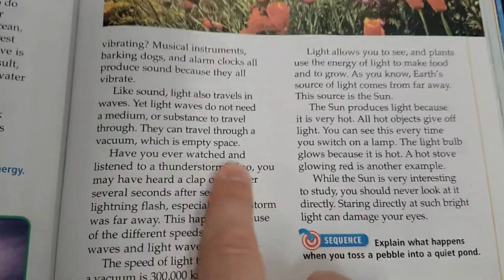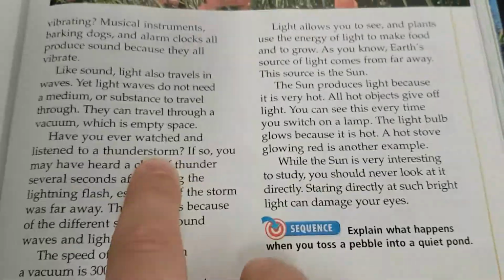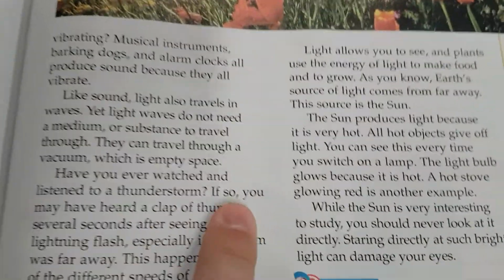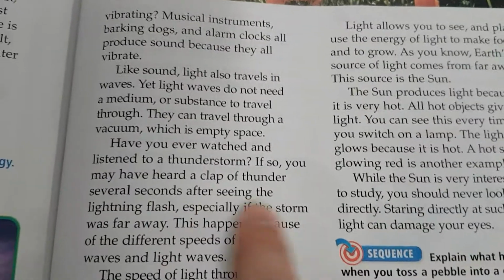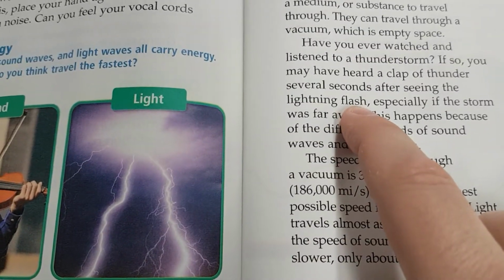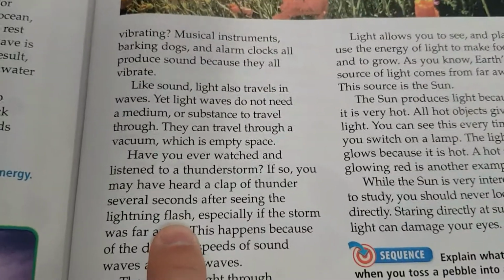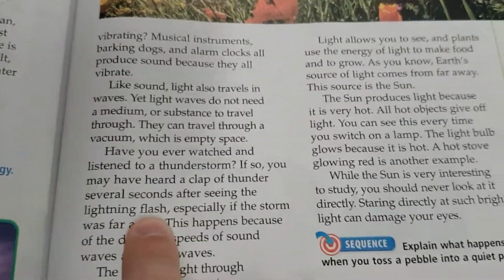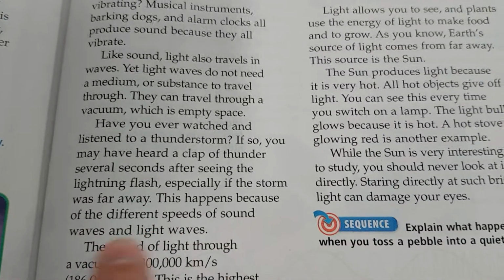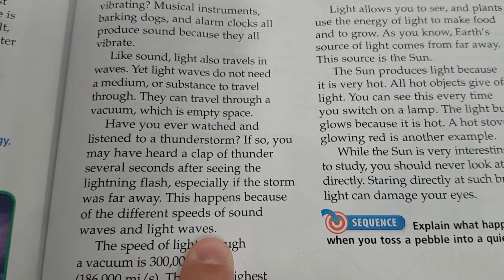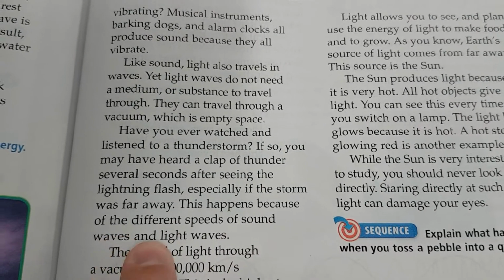Okay. Have you ever watched and listened to a thunderstorm? They're pretty rare here, but sometimes we happen to have them. If so, you may have heard a clap of thunder several seconds after seeing the lightning flash. So usually you see the lightning flash, that bright light, and then a few seconds later, the big rumble. Especially if the storm was far away. This happens because of the different speeds of sound waves and light waves.